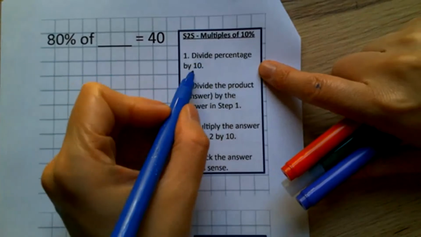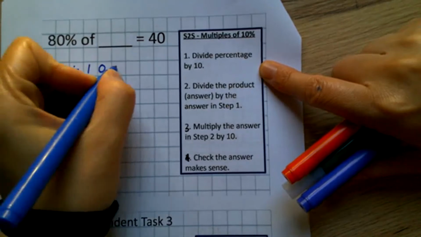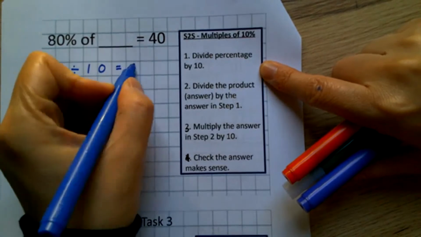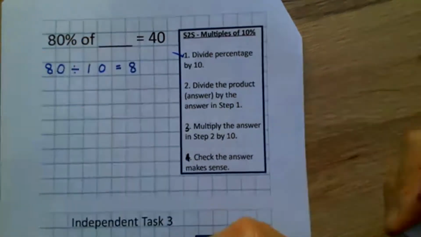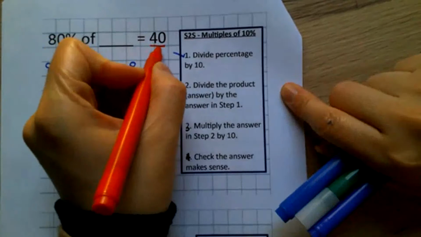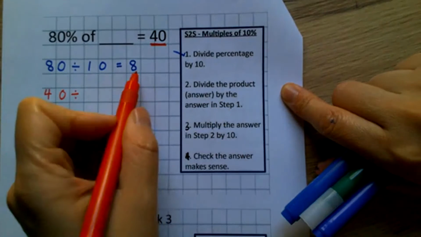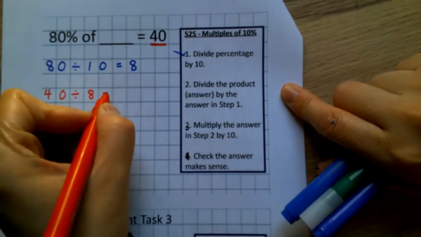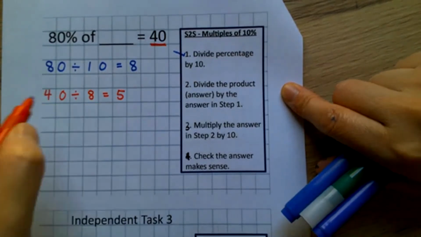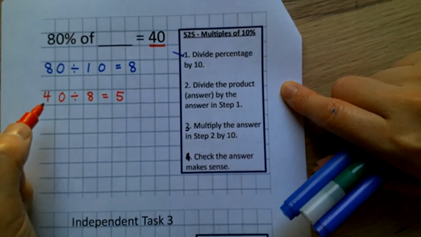I'm going to divide my percentage by 10. So 80 divided by 10 equals, I can use my 10 times tables here and stop at 80. And I know that the answer is 8. Now I'm going to divide the product. So this is the product here, 40 divided by the answer in step 1. So the answer in step 1 is 8. Great. So 40 divided by 8 equals 5. If it is a really large number, then you can also use your bus stop method.